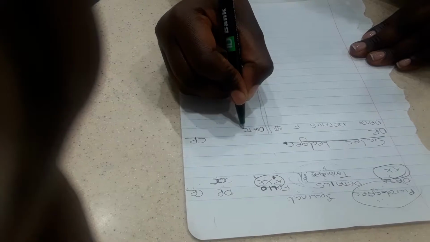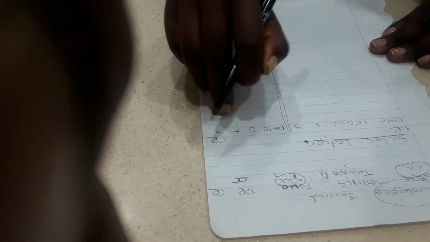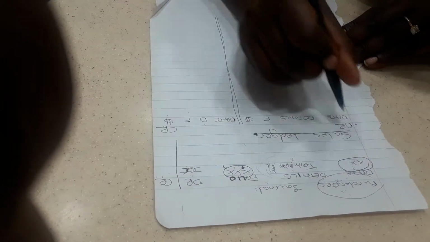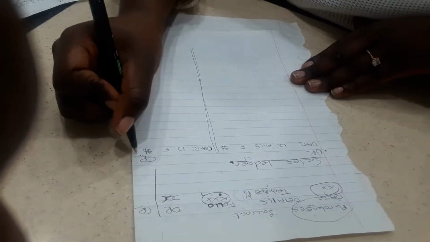Then we have the same information this side. We'll have the date, details, folio, amount. Notice that instead of having the debit and credit next to each other like this, the debit is on this side, the credit is on that side, and we'll follow the same rules of accounting, of debiting the receiver and crediting the giver. So this is the sales ledger.